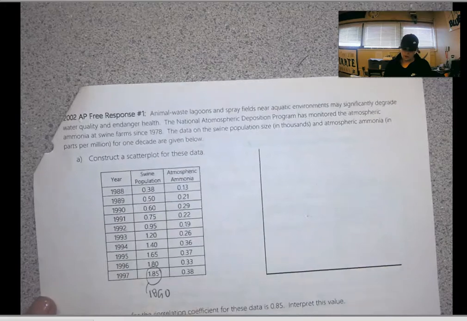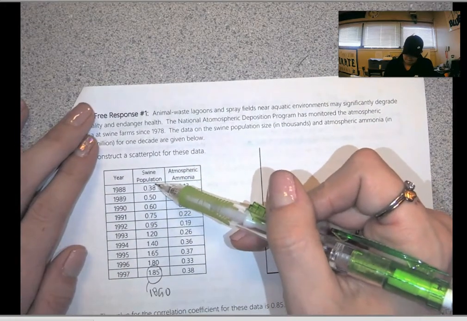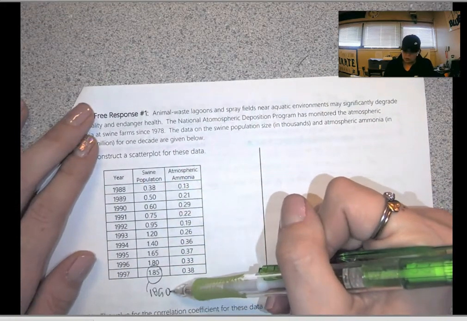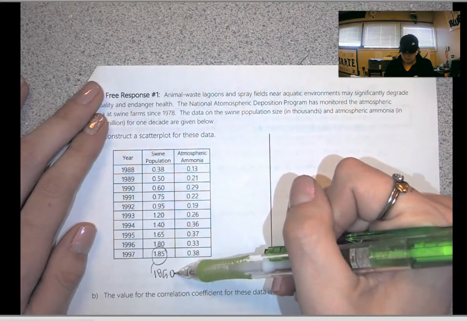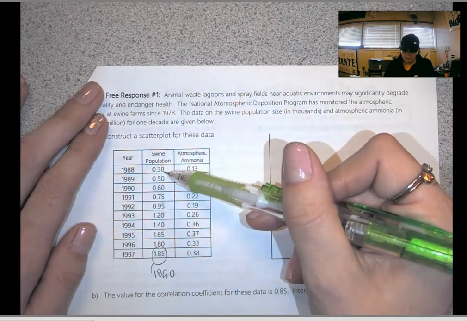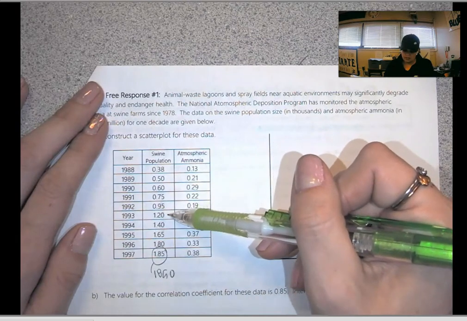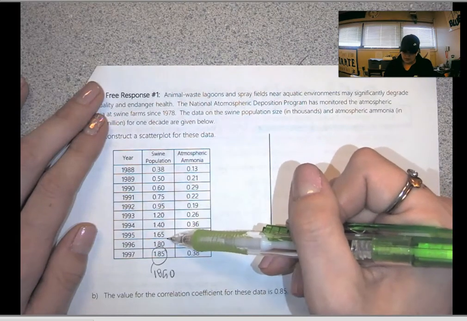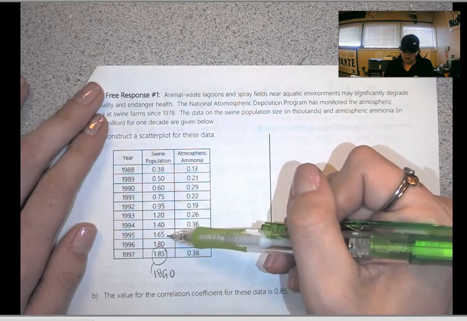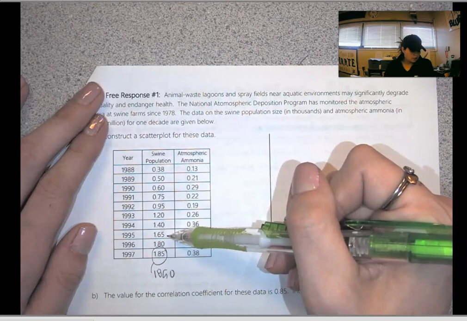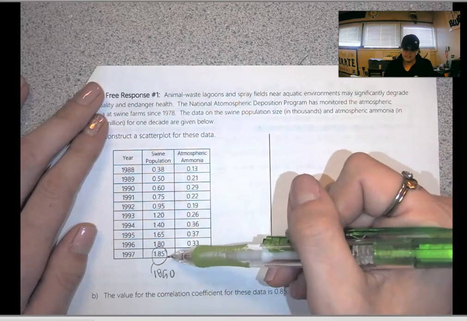Let's go up here and check. Our highest population was 1,850 pigs, and if we look at this table, it increases every year.